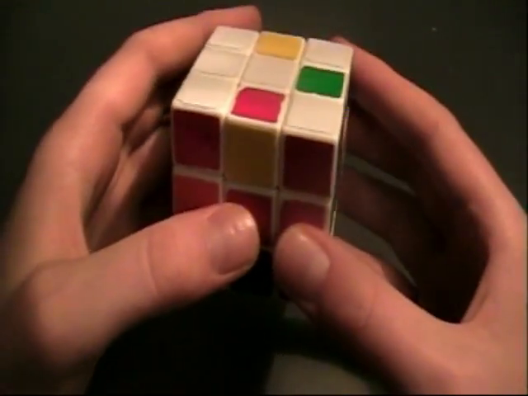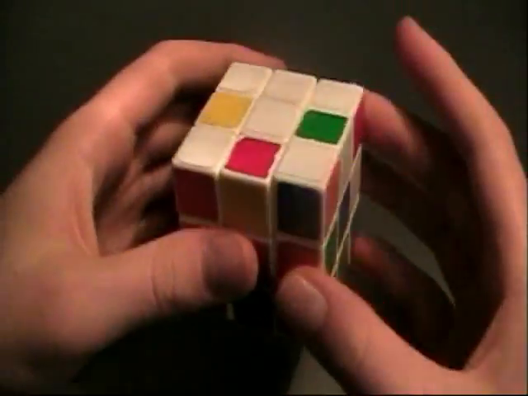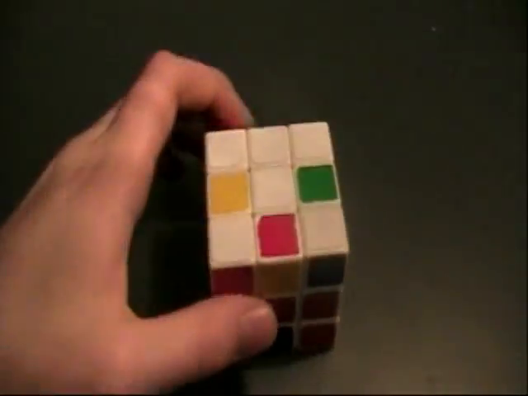However, since we had parity, I have to do the R perm. U, R perm. And that's the corners. Now edge solving.